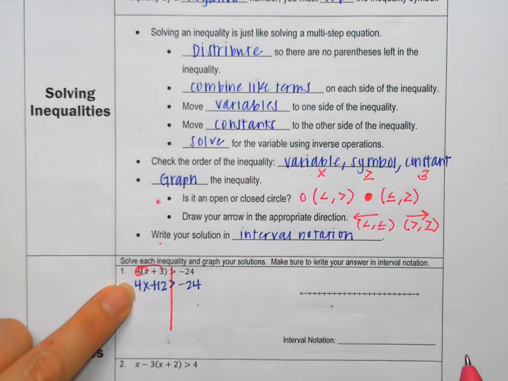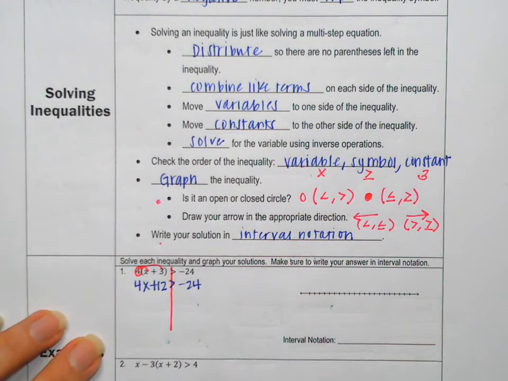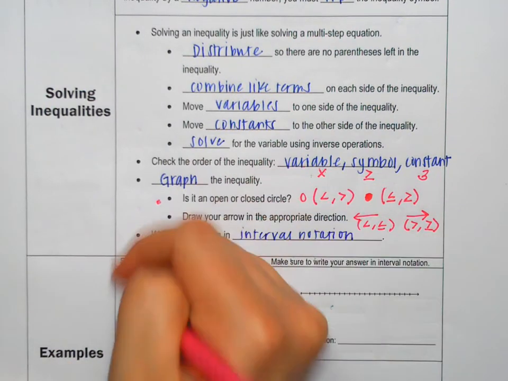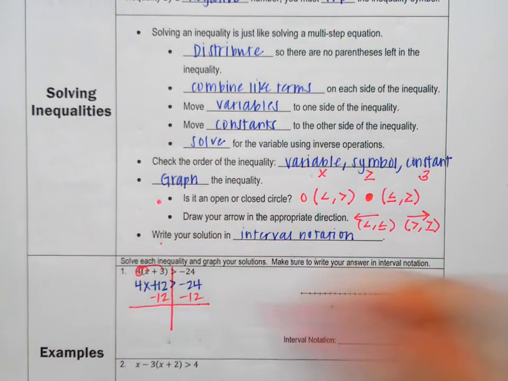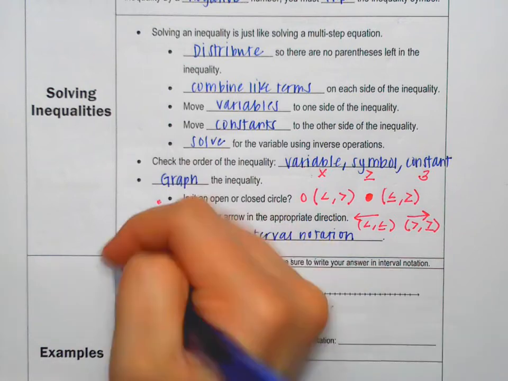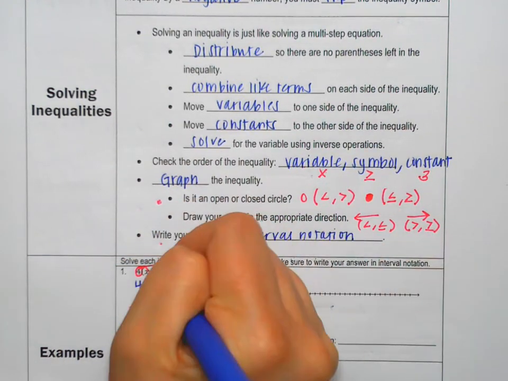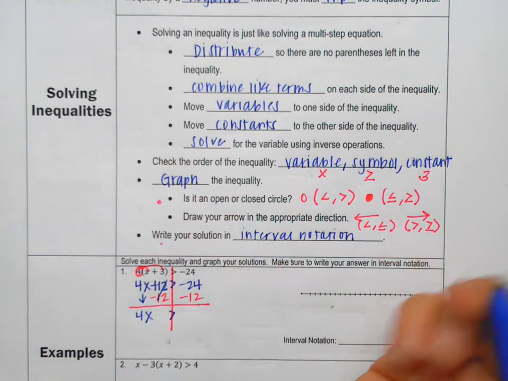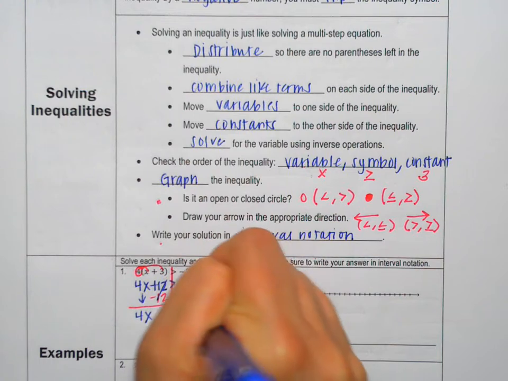I have my variable here, which is the side I want it on, so I'm going to move this positive 12 to the other side. Remember, it's the opposite operation. If this is a positive 12, we need to subtract 12 from both sides of my inequality. The 4x comes down. 12 minus 12 cancels, is greater than negative 24 minus 12 is negative 36.